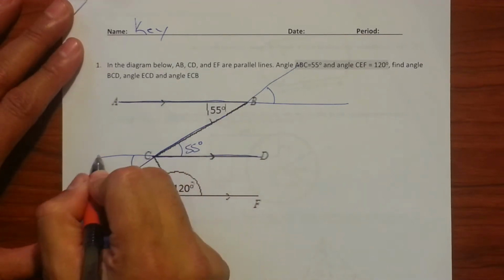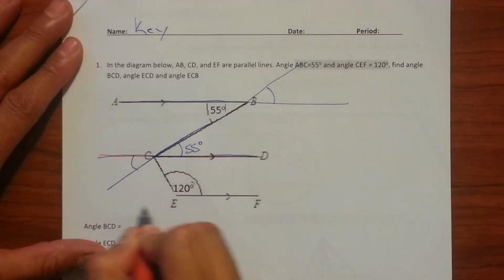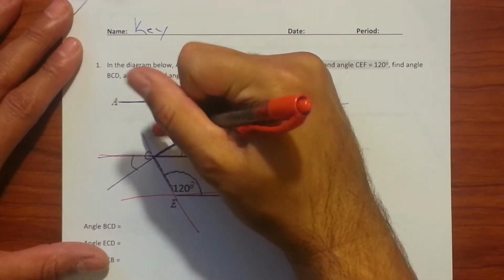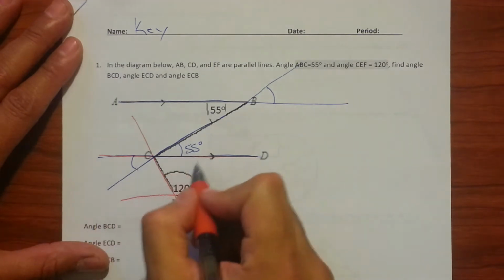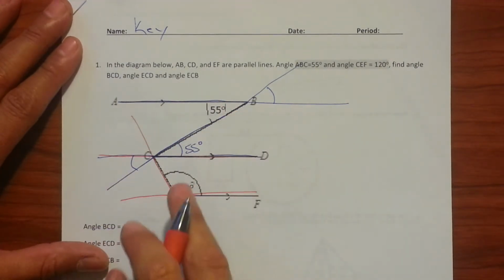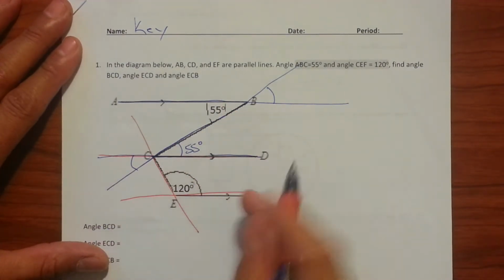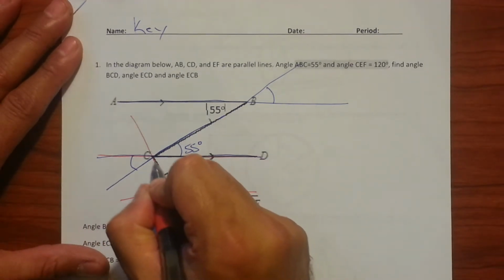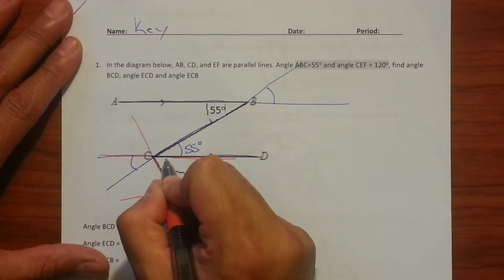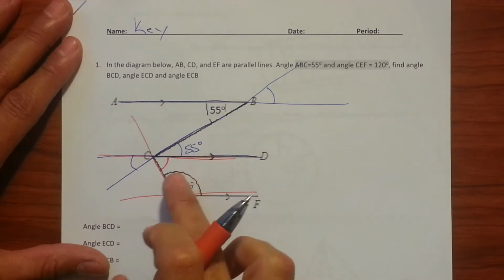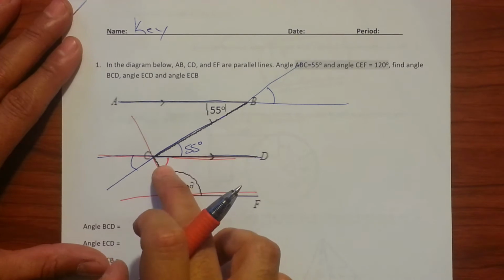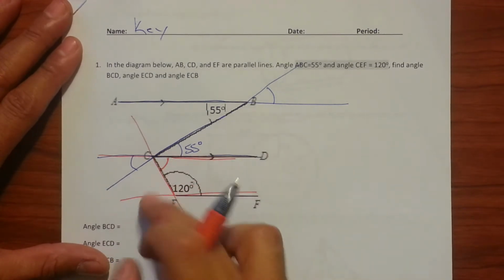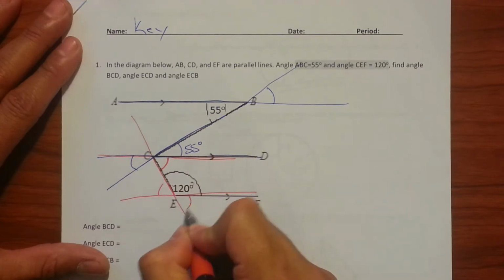So this next part is red here. So in red, and now see it right here. So I need to figure out this piece right here, because the next one right here says ECD. ECD. So it's going to be this piece in here. I don't know what that is, but I know it's not going to be the 120. I know it's going to be the same as what I have here, and it's the same as what I have here.